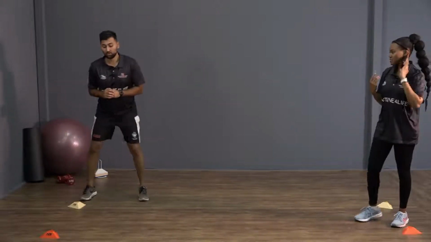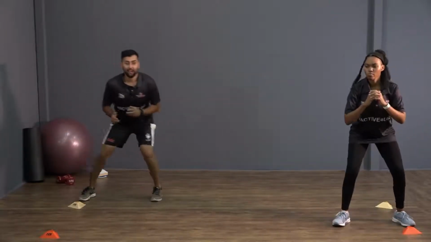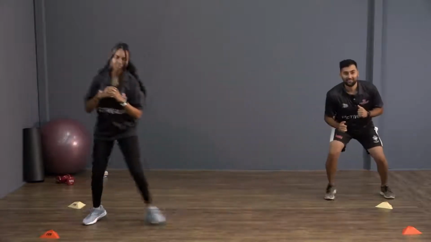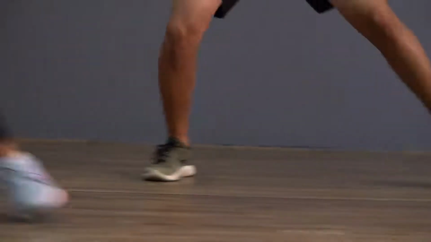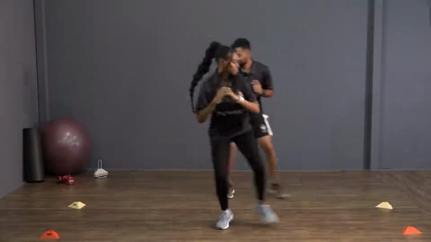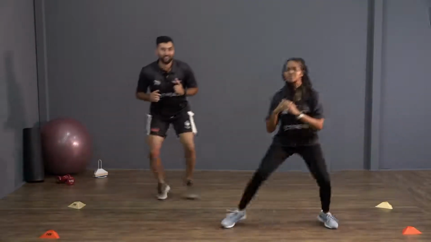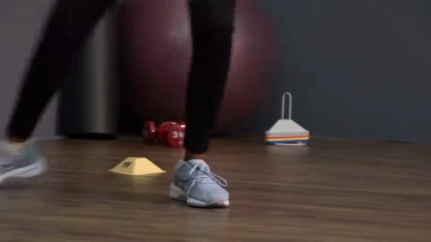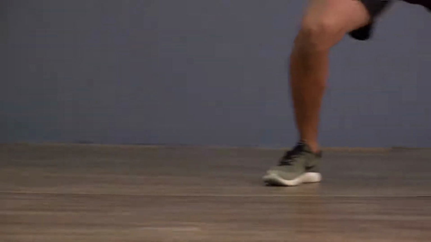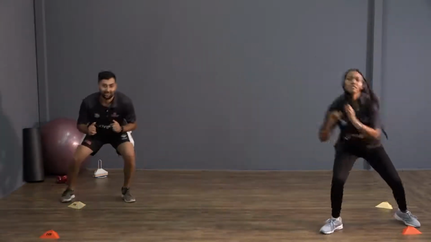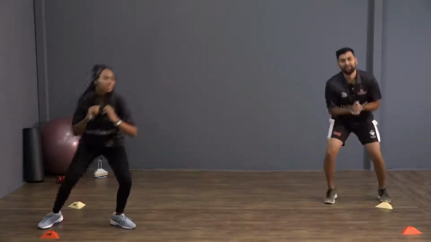The next one is the side shuffle. So we get into a good position, a solid position, and we shuffle. Good. And try and keep a bit low, bend those knees. Good, and let's increase it. Now let's try and get a bit faster, Z. Good, 2 more. Good, and good, very well done.